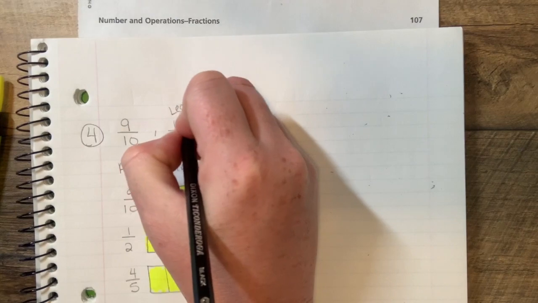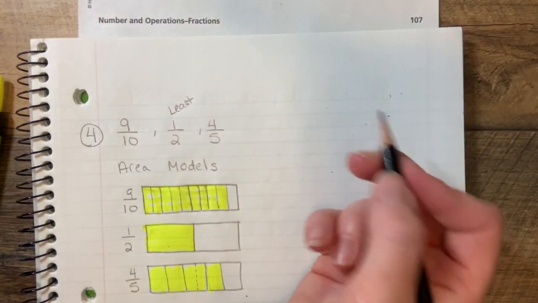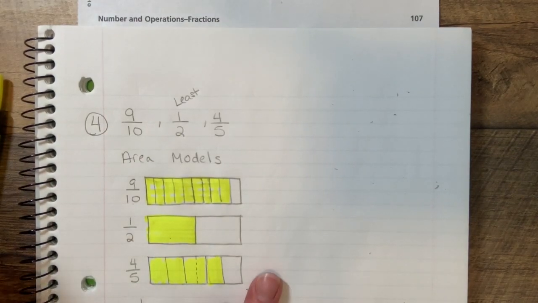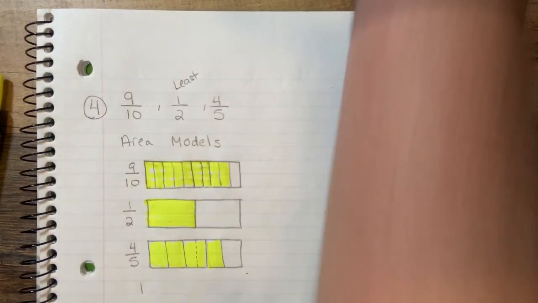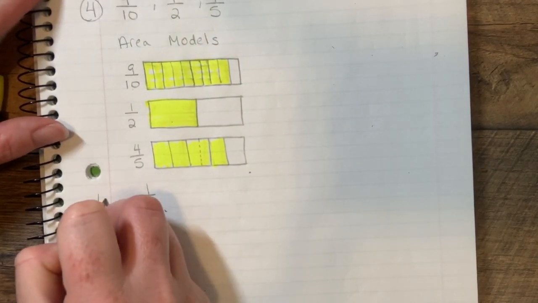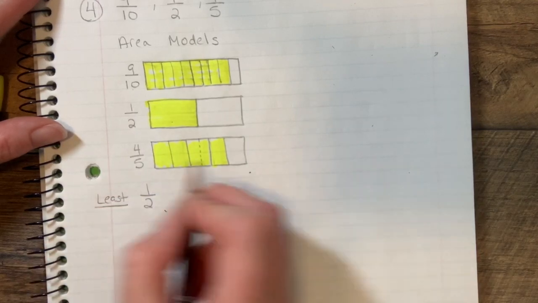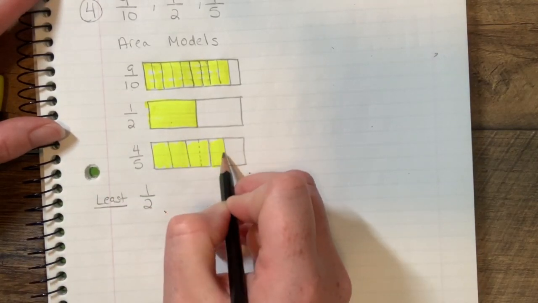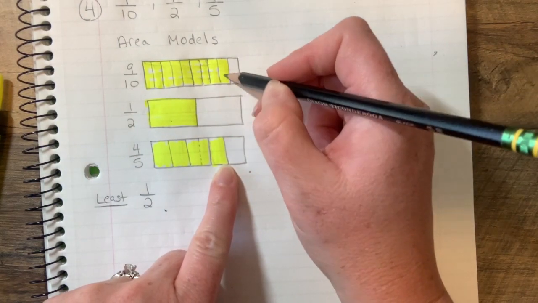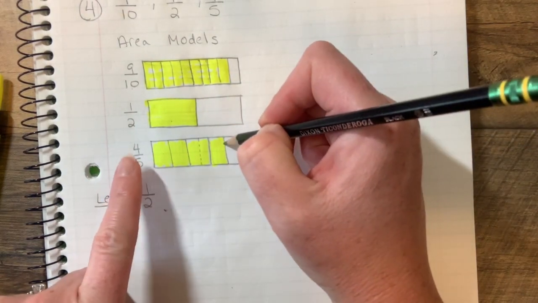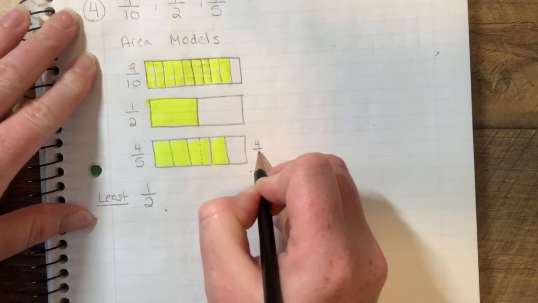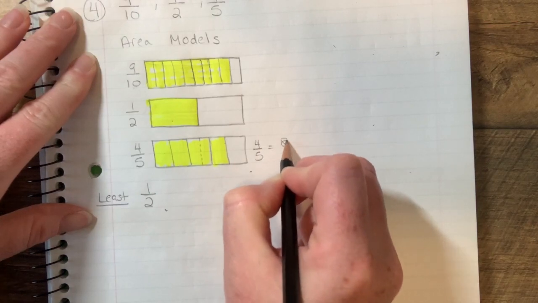So this is my least, from least to greatest. So least would be one-half. And then I'm looking, and it looks like this one comes about right here, and I know that that is true because 4/5 is the same thing as 8/10.